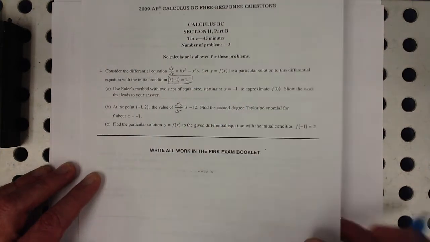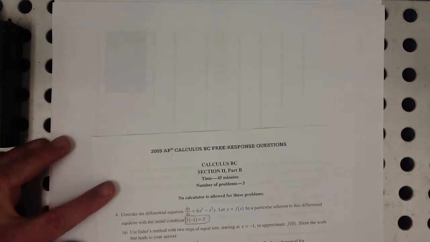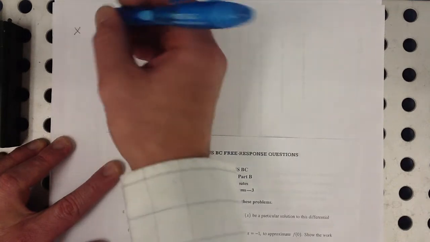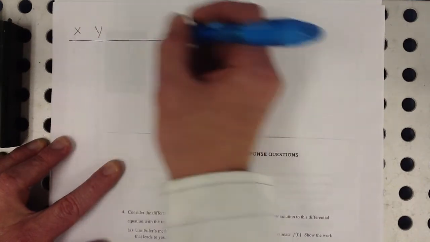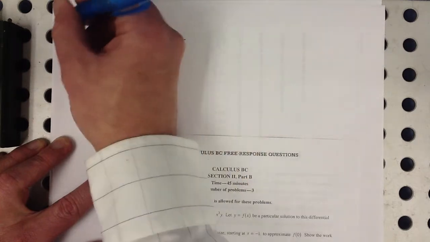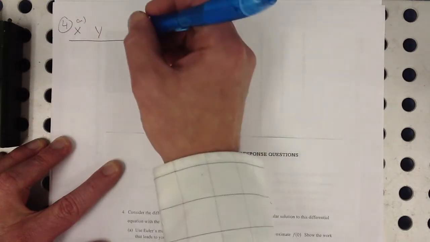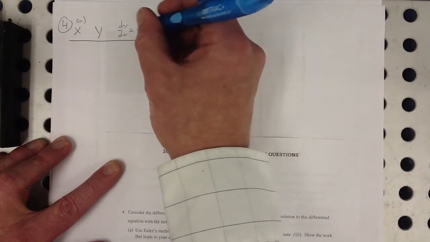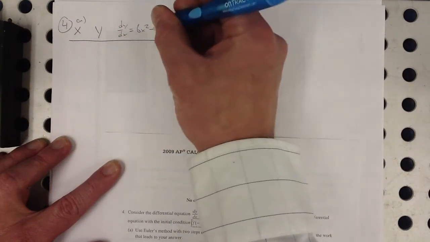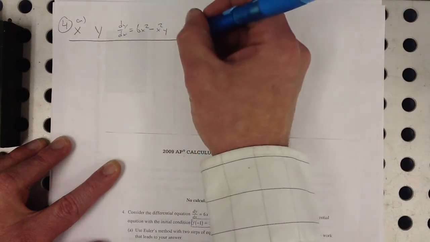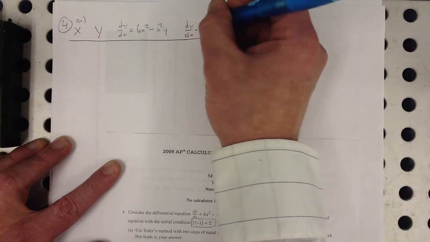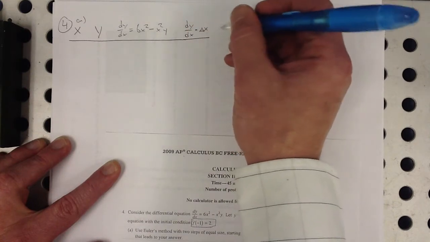So let's see if we can set up the chart for that. So Euler's method, we need x values, y values. We need to know what dy/dx is, which in this case is 6x squared minus x squared y, and then dy/dx times delta x gives me dy, and that's what I'll add back to the y values.